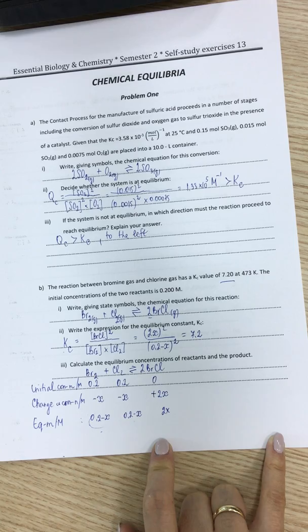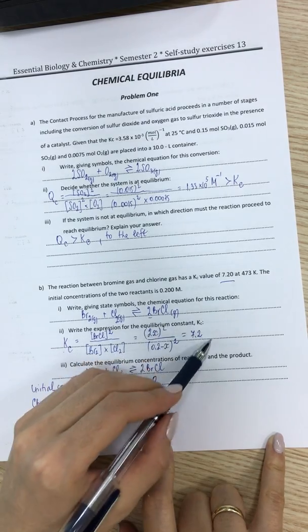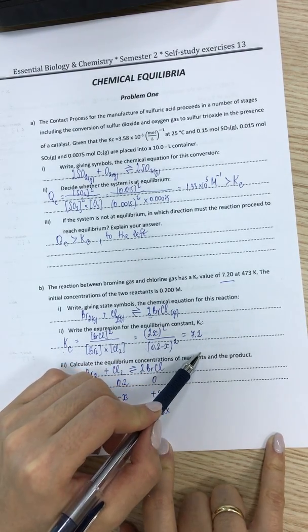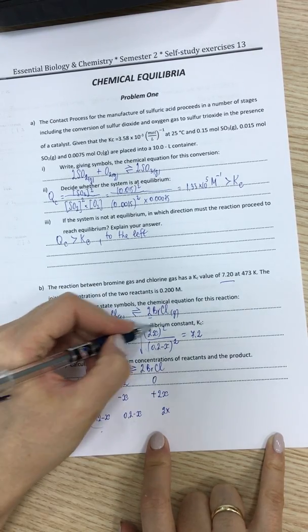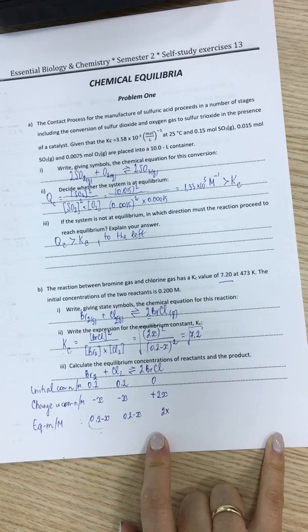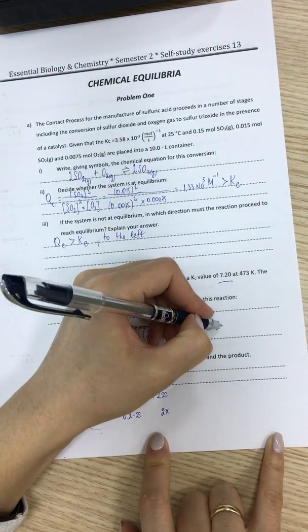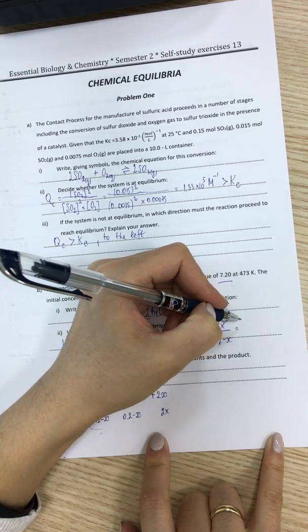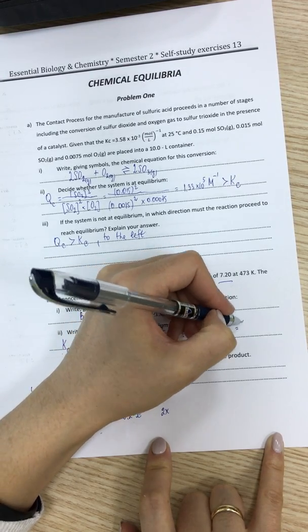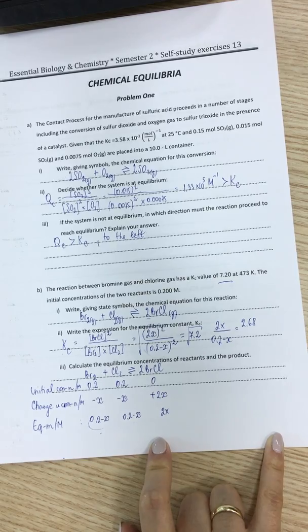Now my next step is to solve this quadratic equation, or I can simplify the expression by taking the square root on both sides. I end up with the expression 2x over 0.2 minus x equals 2.68.